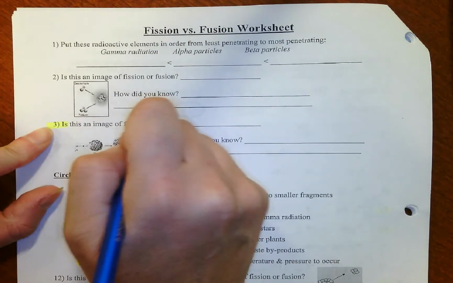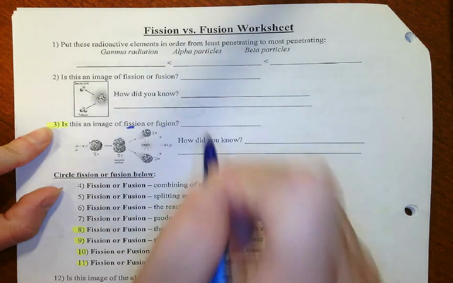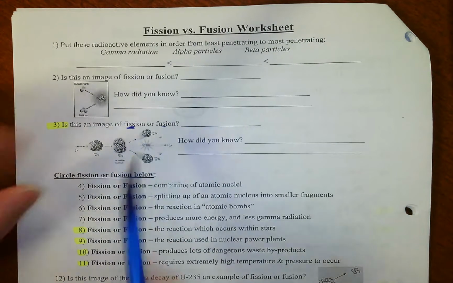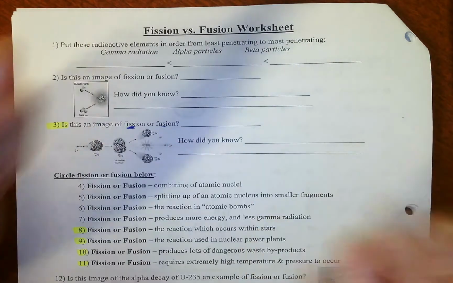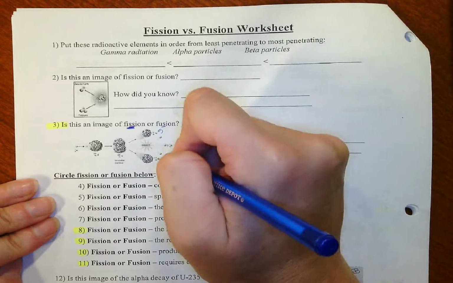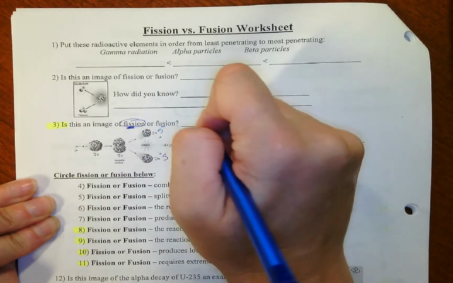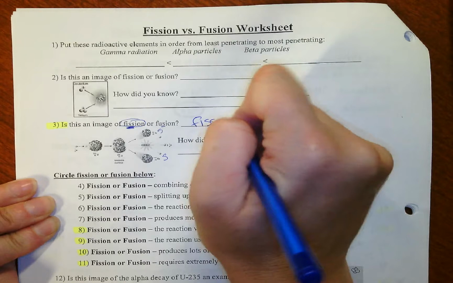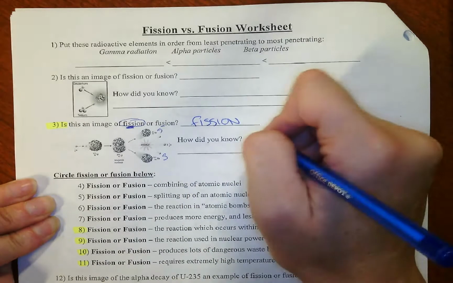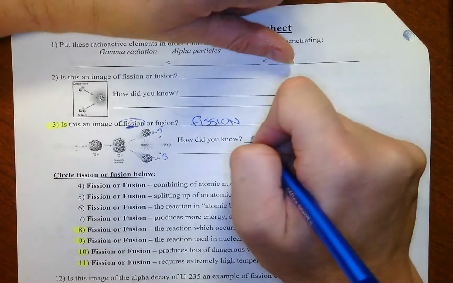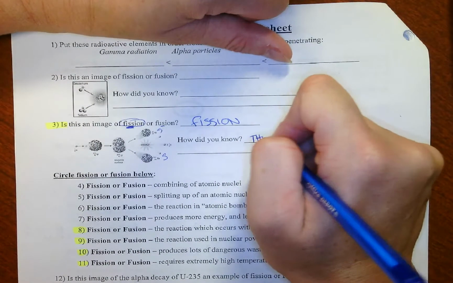F-I-S-S-I-O-N versus F-U-S. So if there are 2 S's, that's because there are 2 things at the end. So I see S, S, 2 S's. This would be fission, division. How did I know? Because there are 2 things at the end. There are 2 products.